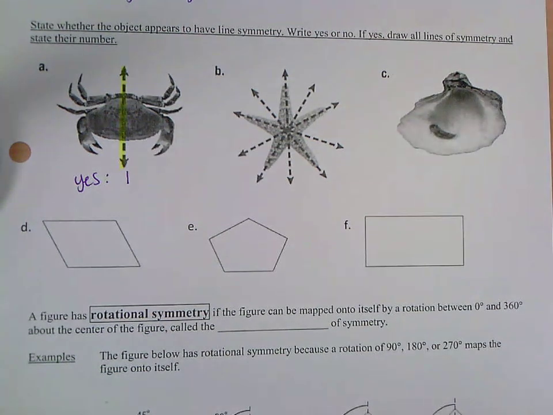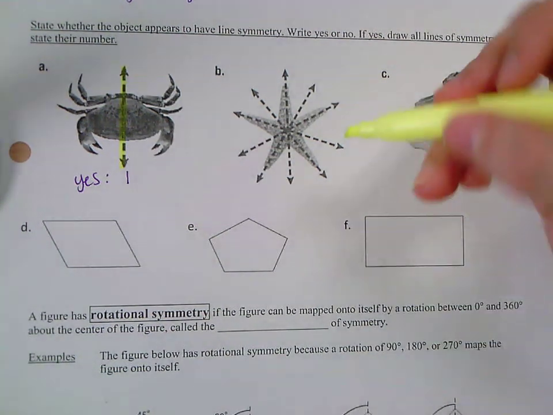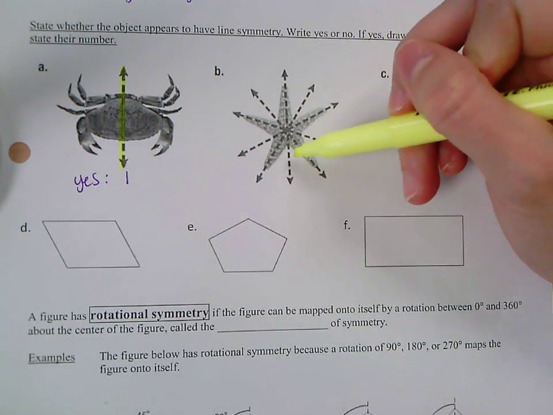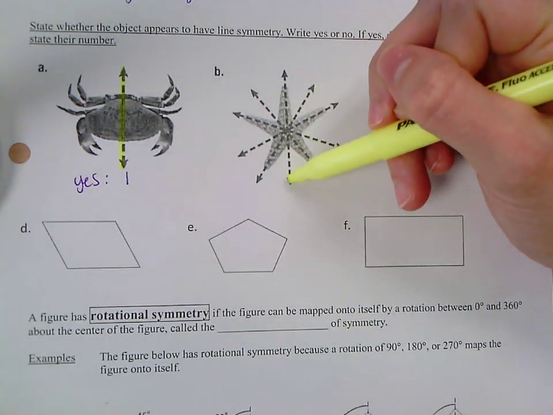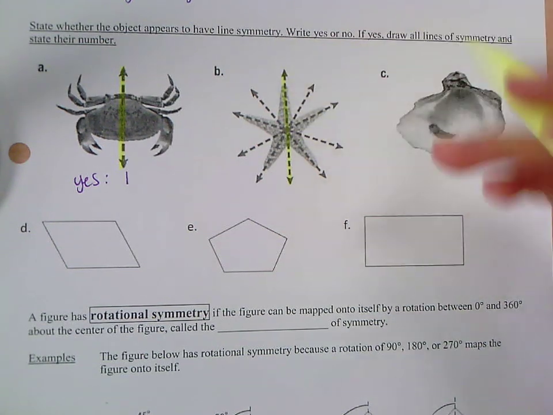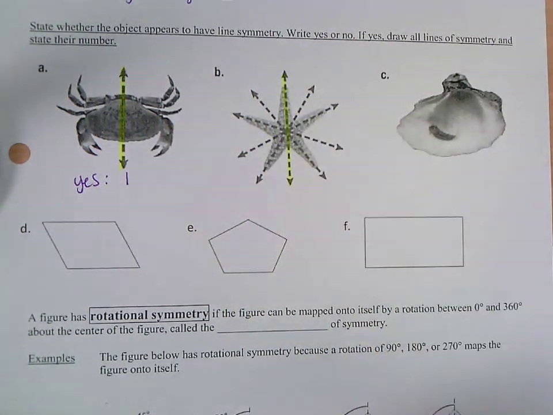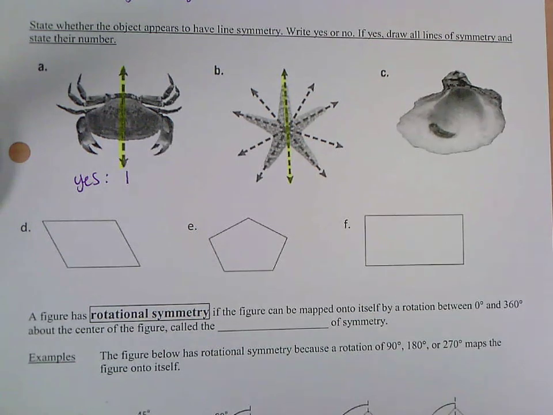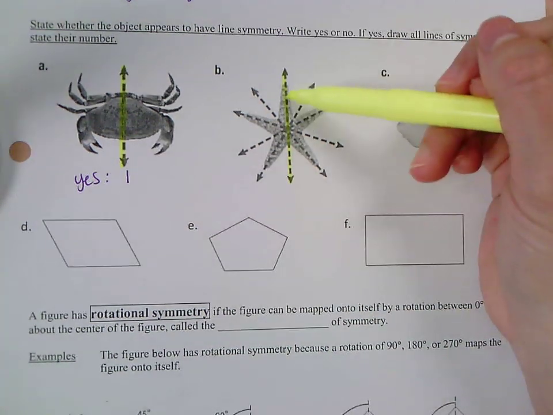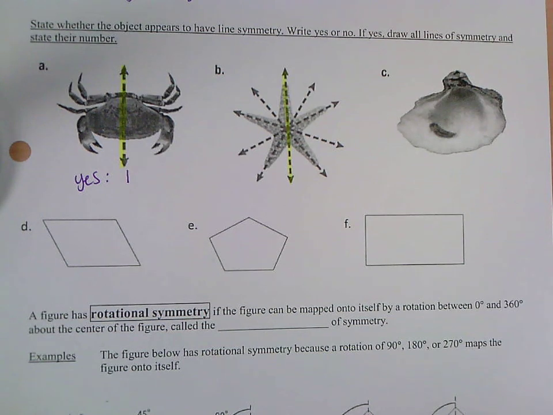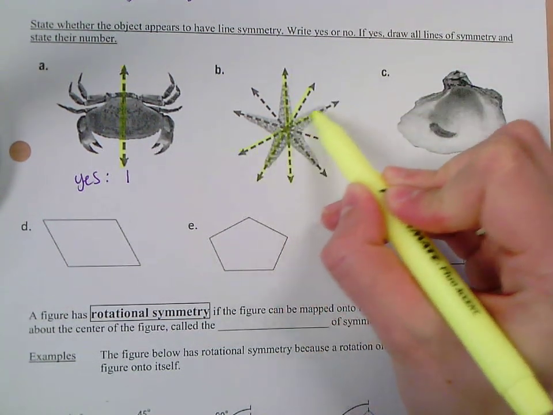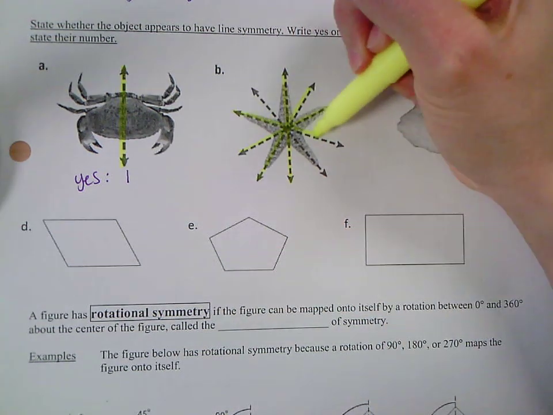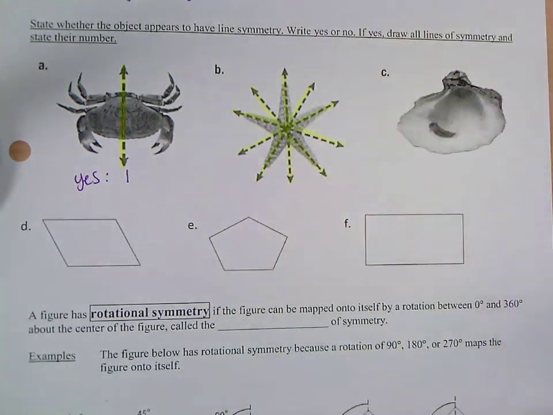Example B, that is a starfish. And you can see, and this would be true for any star or star shape, I could draw a line here, and that would map the figure onto itself. But you could rotate that star, and really through any vertex of that star, you'd have a line of symmetry. So there are actually 5 lines of symmetry through a starfish or through a star.